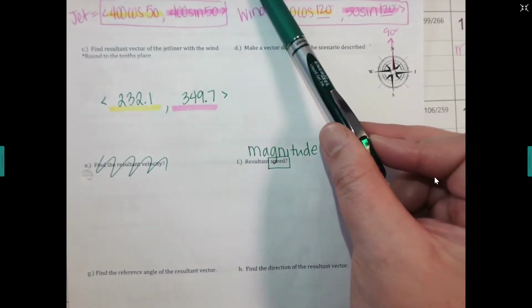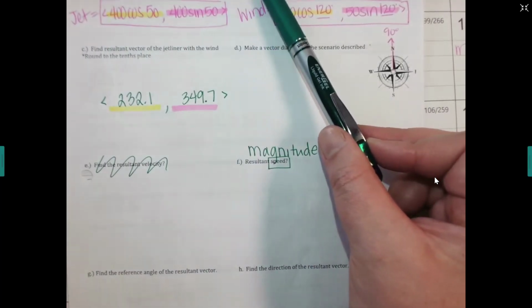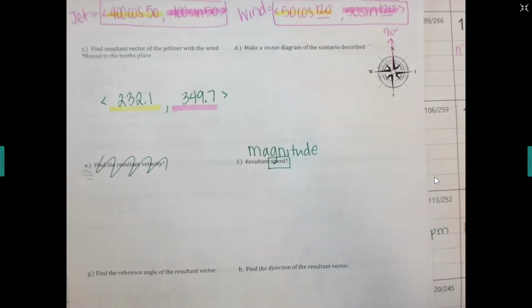Compared to my wind is only 50, that would be a pretty short arrow. So the length of the vector or the magnitude tells you the speed of the plane. So box the word speed, and I want you to write magnitude on it, because how fast the plane goes is going to be how long the vector is when you add them up.